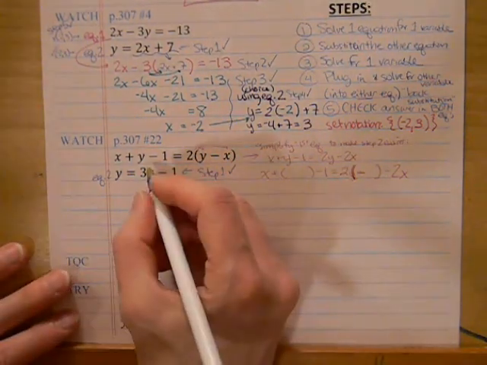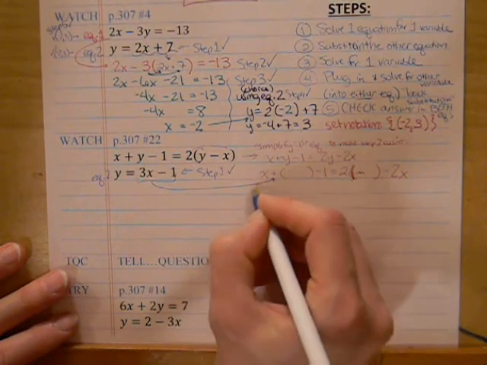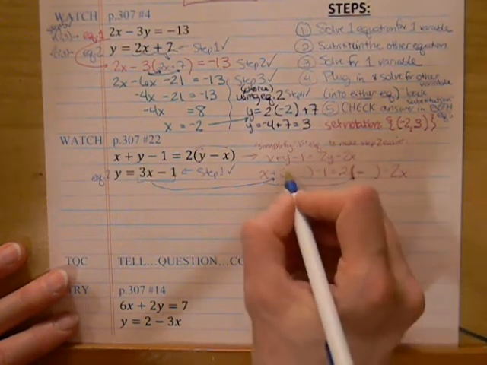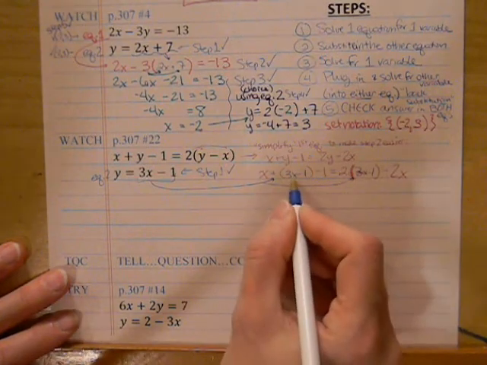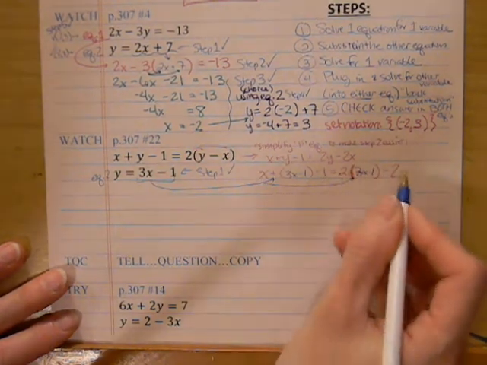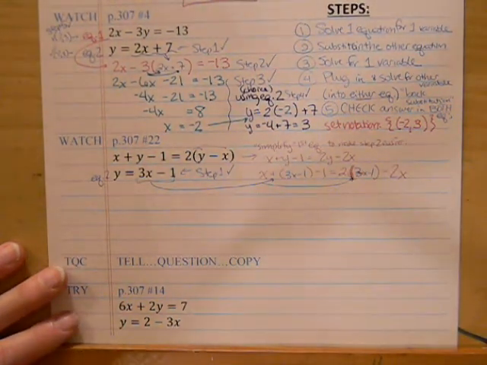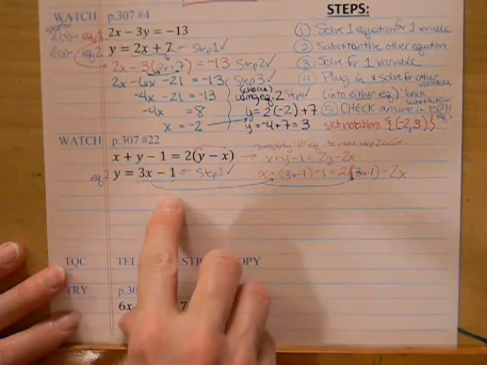Okay, and then we'll go ahead and substitute in our 3x minus 1 into our two spots here. So this becomes x plus 3x minus 1 equals 2 times 3x minus 1 minus 2x. I've just replaced the y values with the second equation for y.